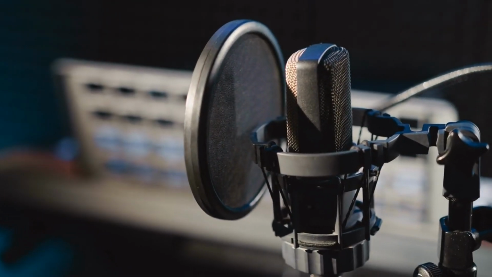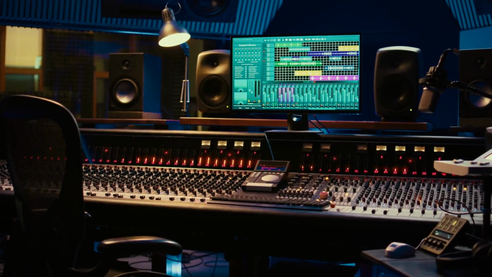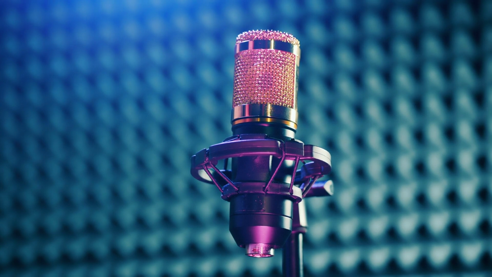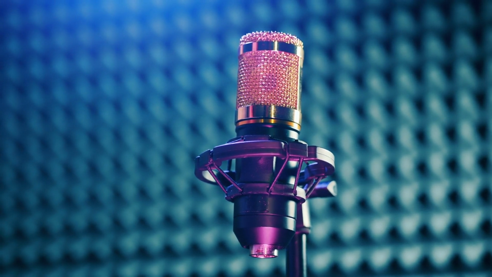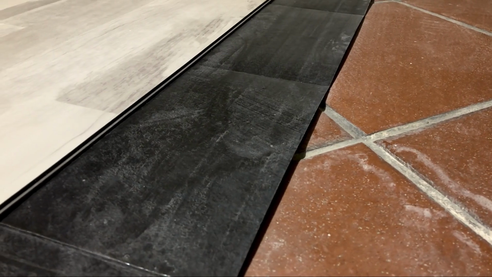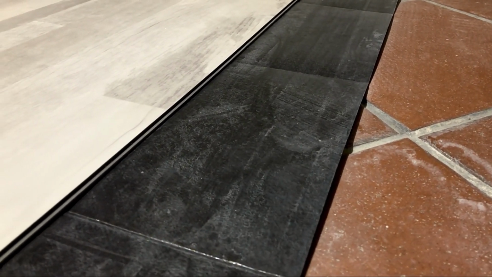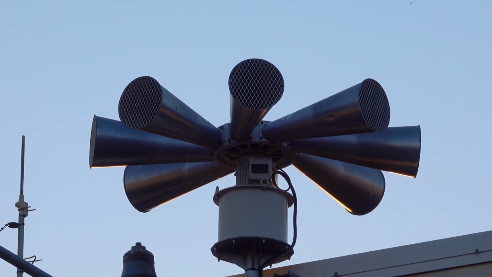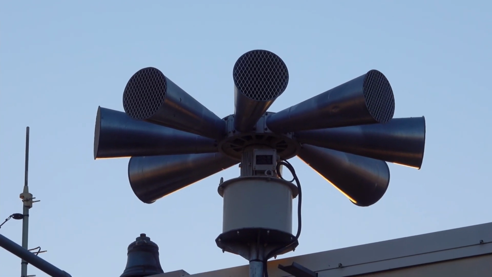Advanced acoustic treatment techniques. Decoupling walls, floors, and ceilings. Decoupling is an advanced soundproofing technique that involves isolating the walls, floors, and ceilings of a studio from the surrounding structure. This is often achieved through the use of resilient channels, isolation clips, and floating floors. Decoupling helps to prevent sound vibrations from being transmitted through the building, resulting in better sound isolation.